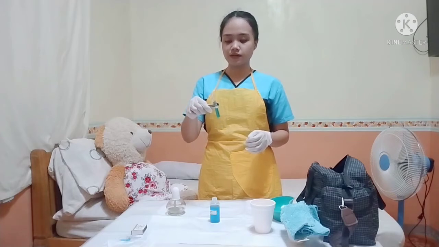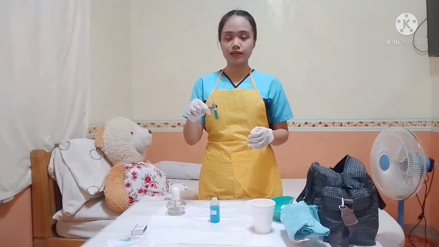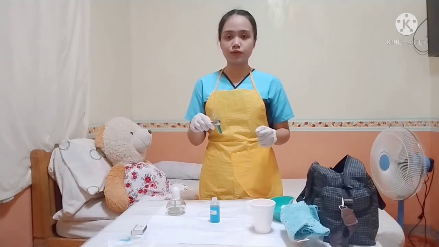So the specimen is clear blue or clean blue. So in interpretation, if it is clean blue or cloudy green, it is negative. And then if it is bluish green, it is positive 1. Yellowish green is positive 2. Yellow is positive 3. And then orange is positive 4.